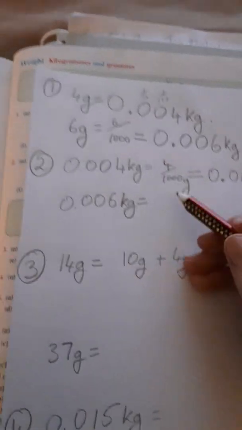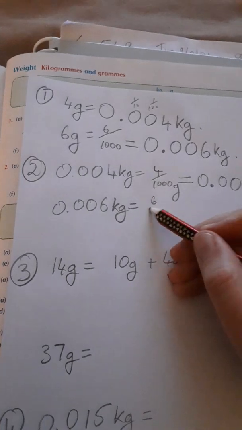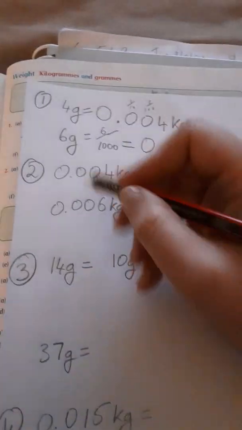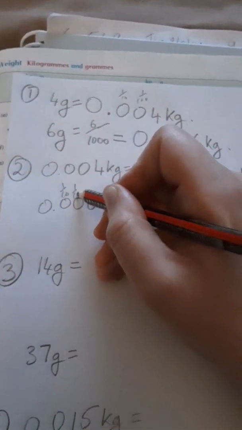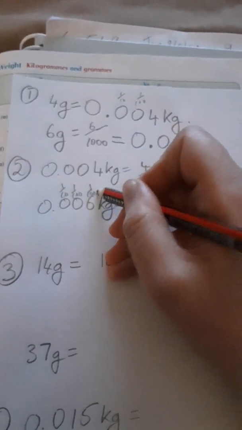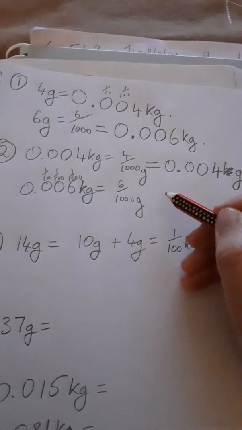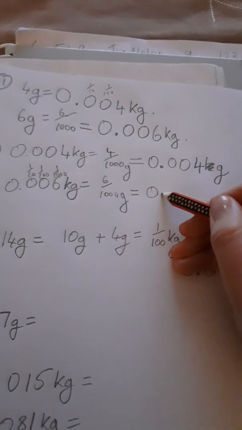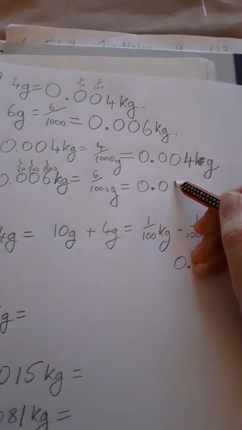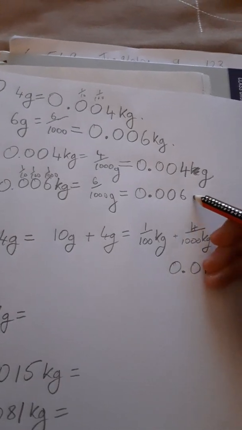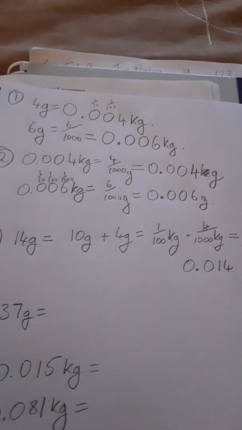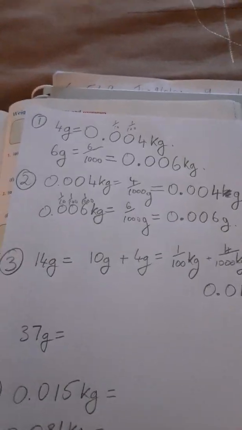Similarly here, 6 is in the thousandths place because we've got tenths, we've got hundredths, and we've got thousandths. So it's 6 over 1000 grams is equal to 0, no tenths, no hundredths, and 6 grams. And that's number 2, where we're changing kilograms into grams.